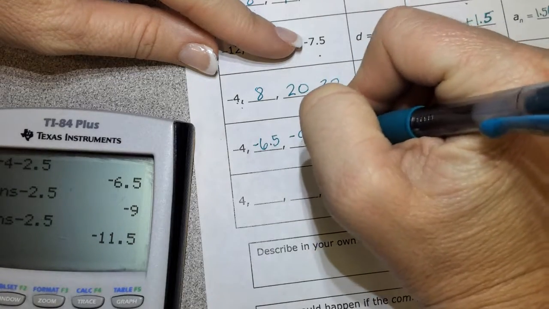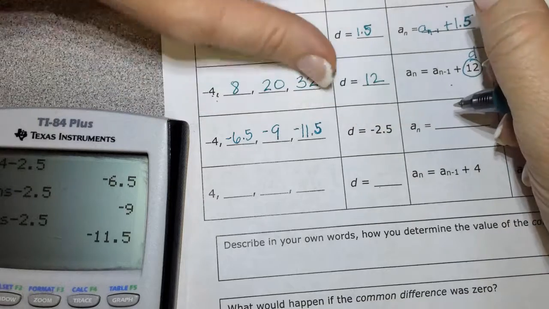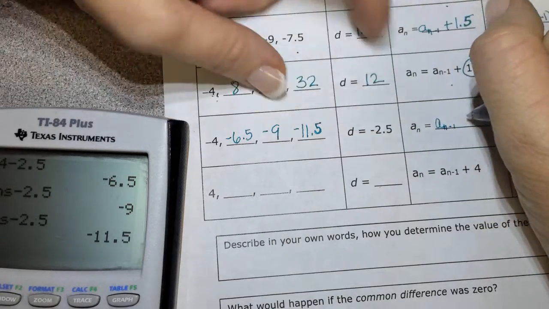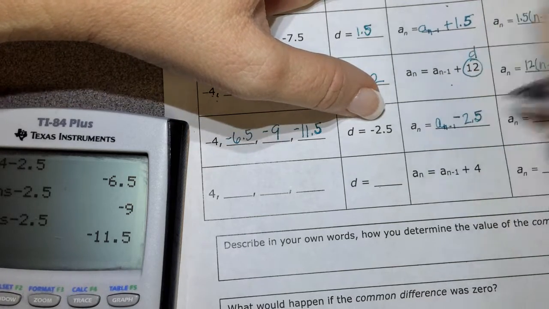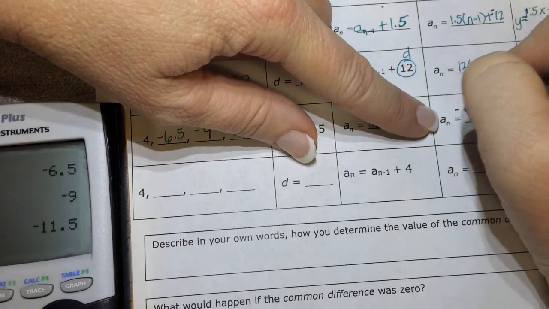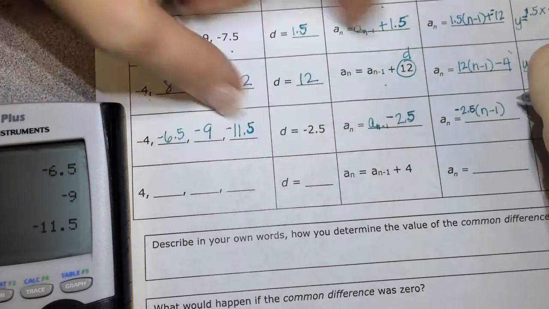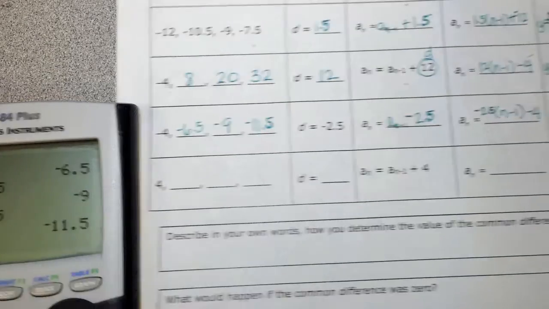My last one, -11.5. So now my a sub n for the recursive formula will equal a of n minus 1 and then minus 2.5 since my common difference is negative. And then for my explicit, it's going to be a sub n equals -2.5 times n minus 1 and then minus 4 since the first term is negative.